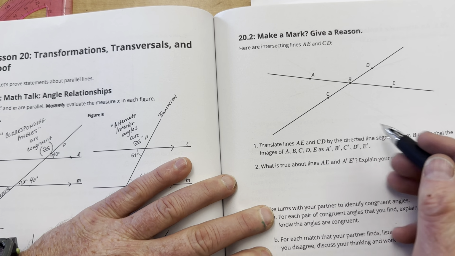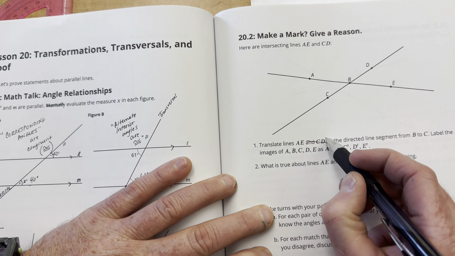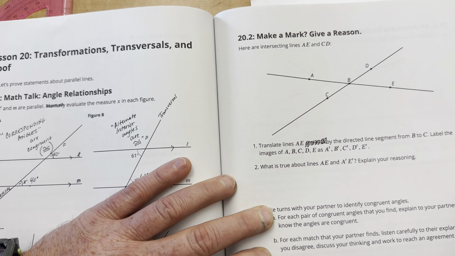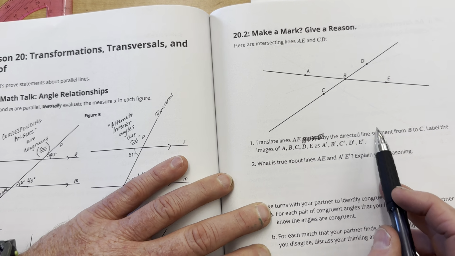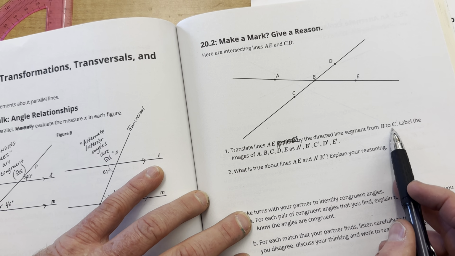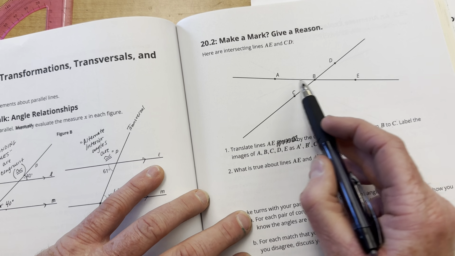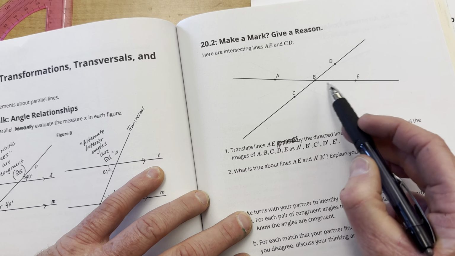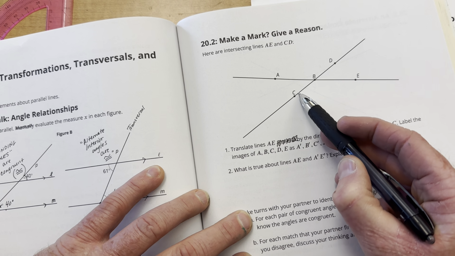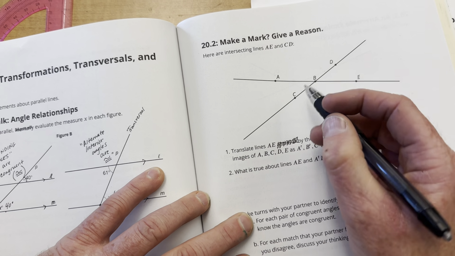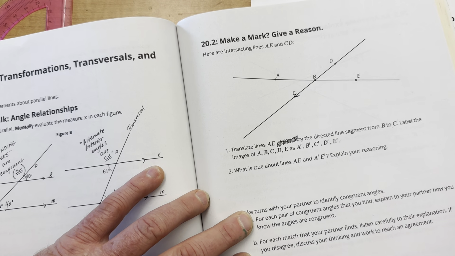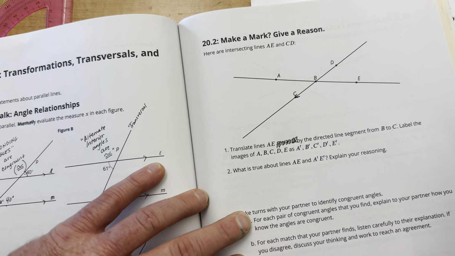Okay, let's translate. I'm just going to do line AE by the directed line segment from B to C. So I've got to translate line AE this distance, this direction, from B to C. Use patty paper.